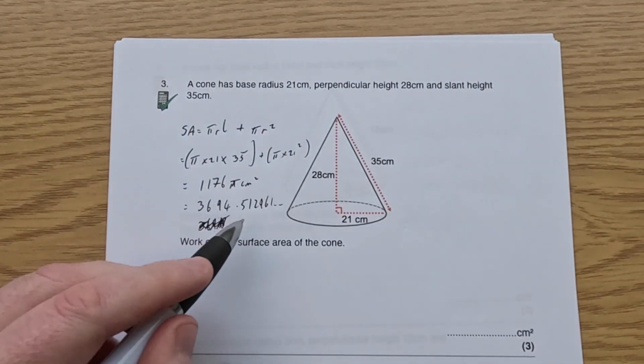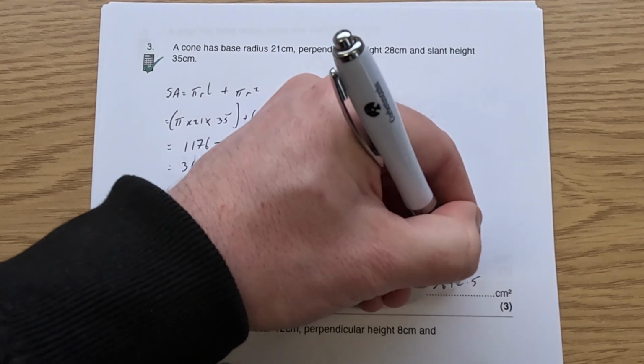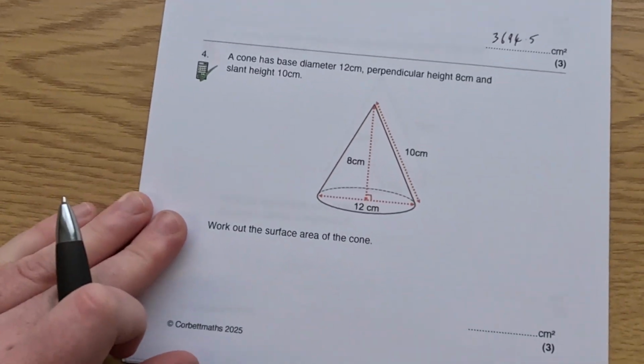And I'm going to round it to 1 decimal place. So to 1 decimal place, 3,694.5 centimeters squared. And that's it. Okay, let's look at our next question, question number 4.